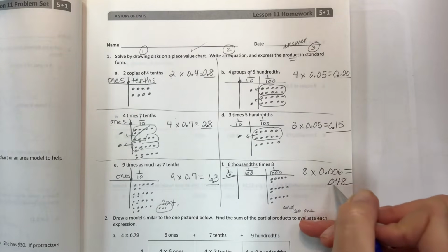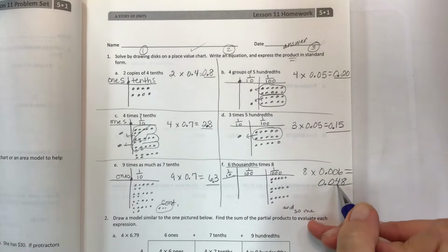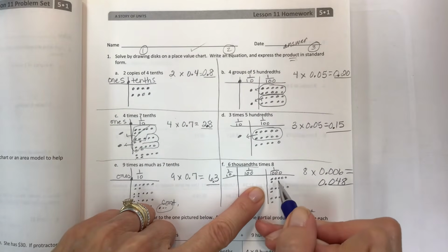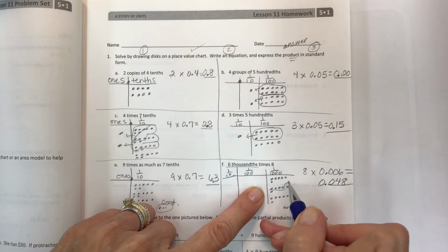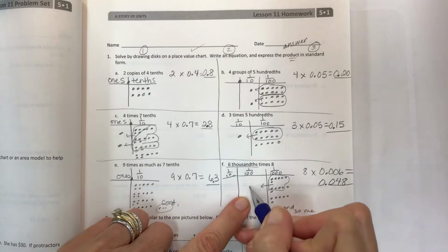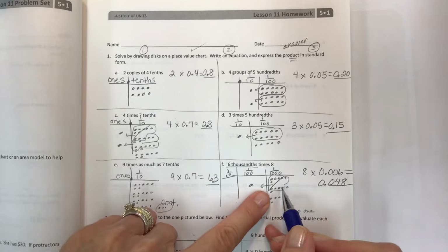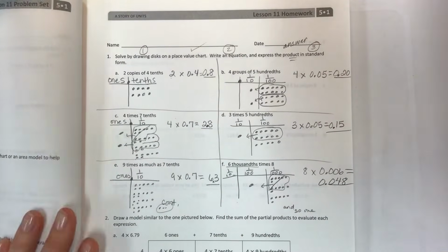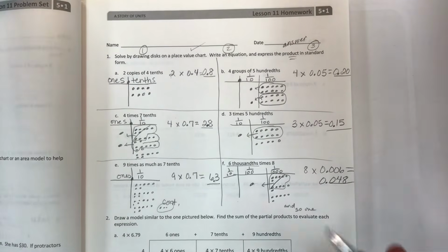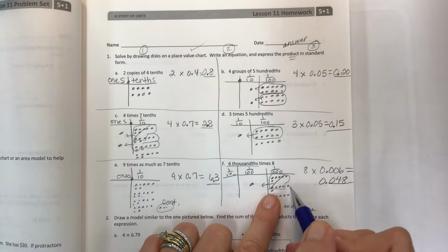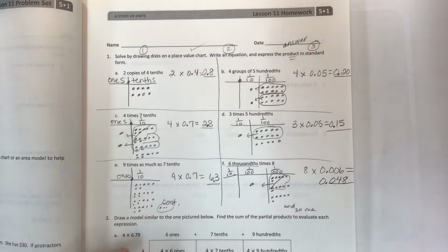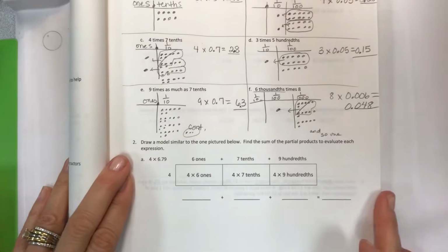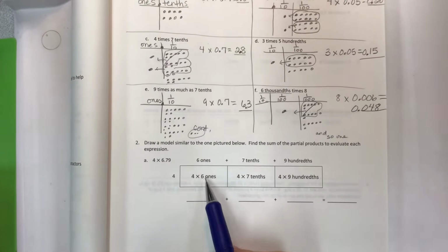If this is in the thousandths place, you're going to back it up so that 4 would be in the hundredths place. That makes sense because I'm going to regroup every time I have 10. Every time I have 10, I bump it over. Here's 1 that takes the place of 10 in the lower position. Okay, so I hope that makes sense. They want you to really spend the time getting used to 10 of these in the lower value making 1 of these in the higher. If you understand that, pat yourself on the back. If you keep going, it says draw a model similar to the one pictured below.